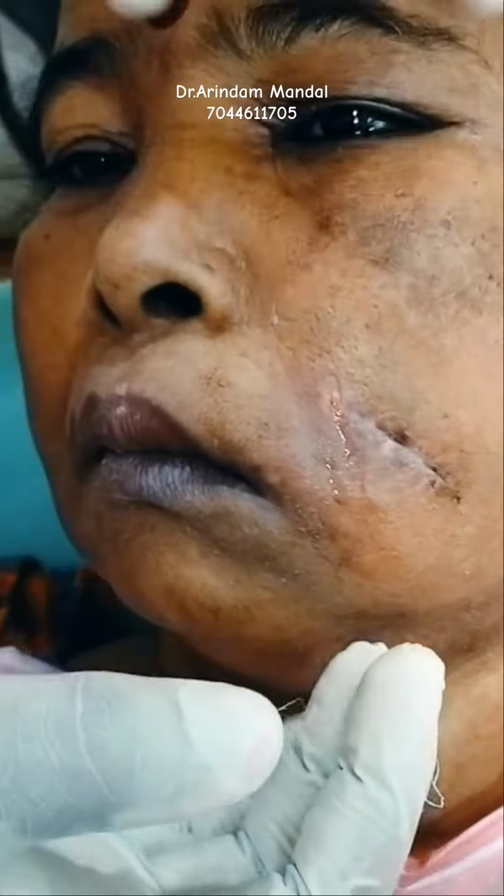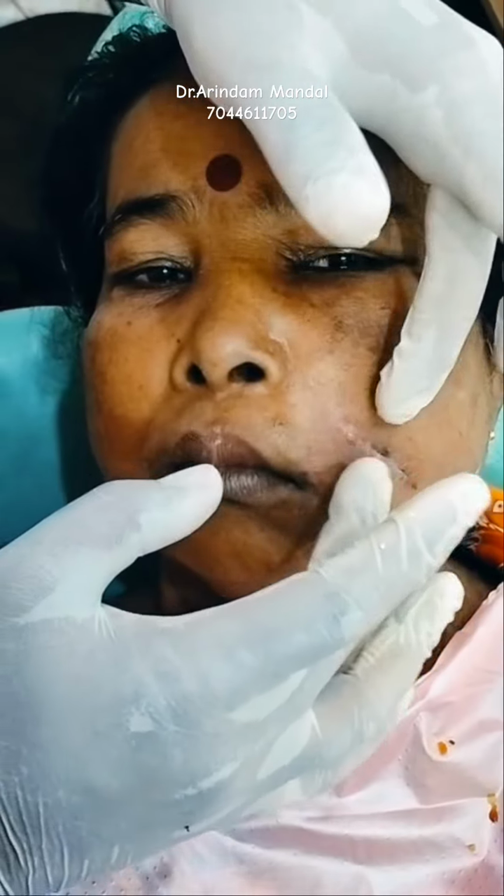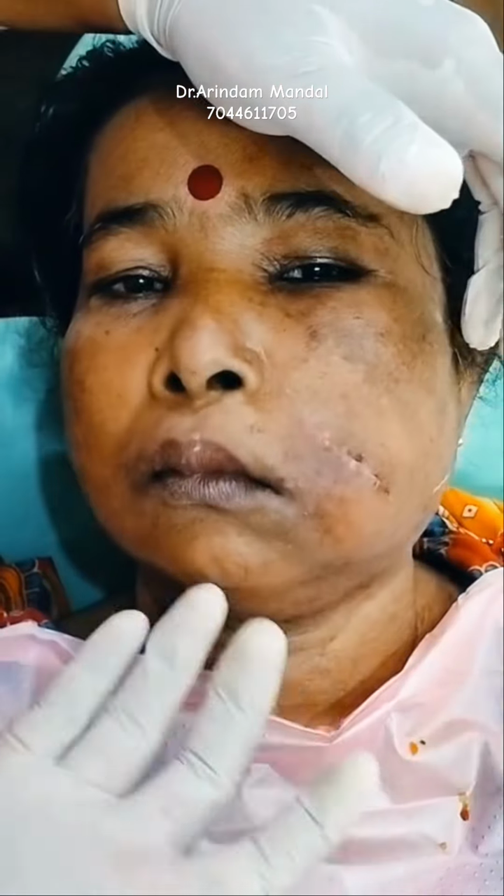She still has a little bit of, because she has uncontrolled diabetes, these wounds will take some time to heal. She still has a little bit of inflammatory fluid coming out from this area, which we are going to handle with antibiotics and obviously good diabetic control.